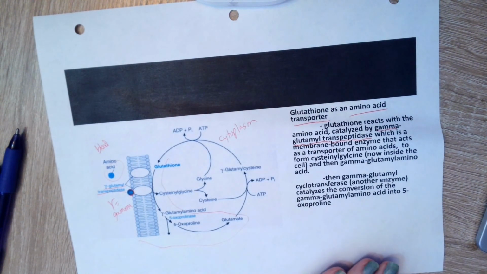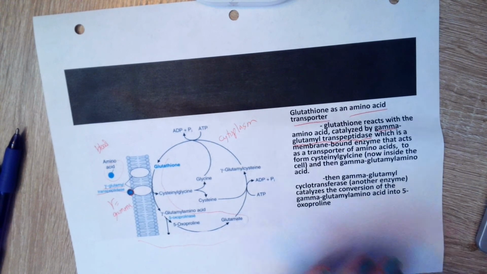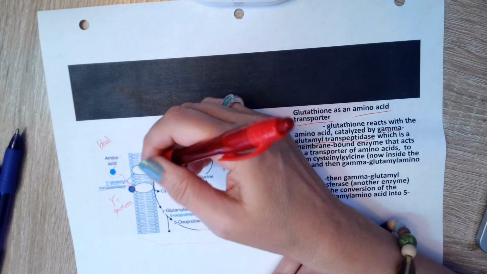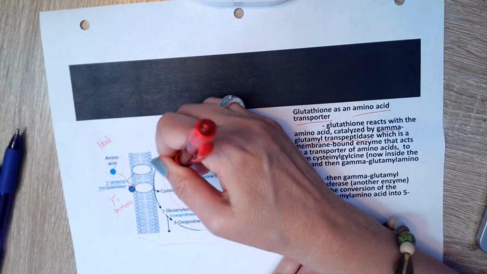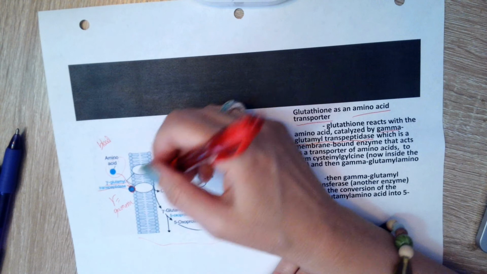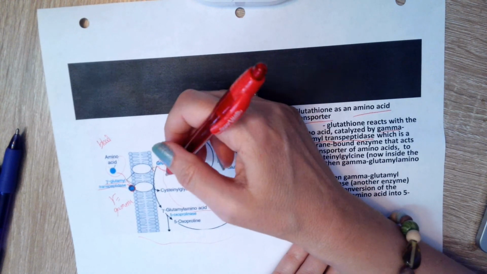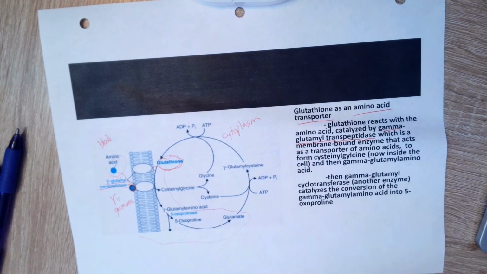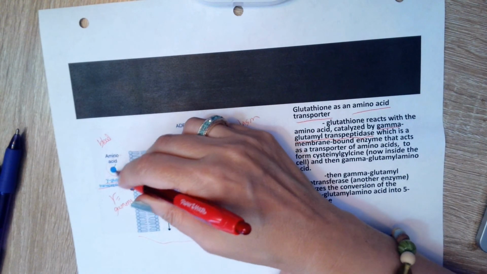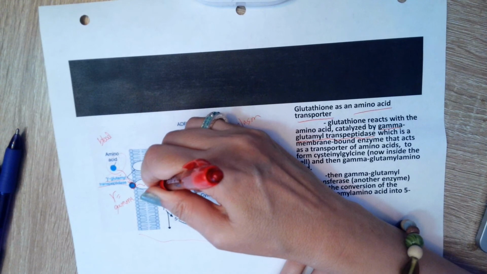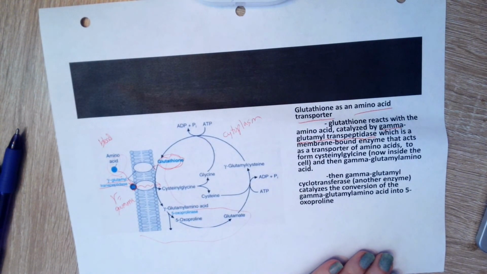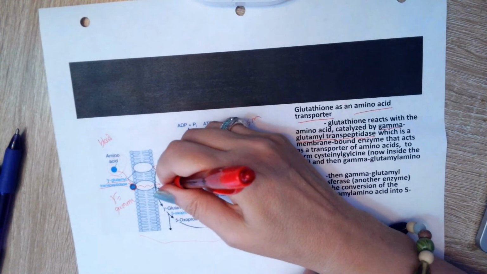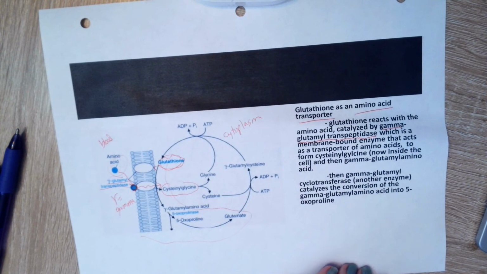It's a membrane-bound enzyme, and it is able to grab onto the amino acid when glutathione is interacting with it. So when you have glutathione together with gamma glutamyl transpeptidase, then you can bind that amino acid and move it inside.